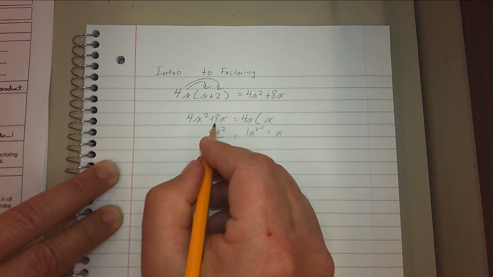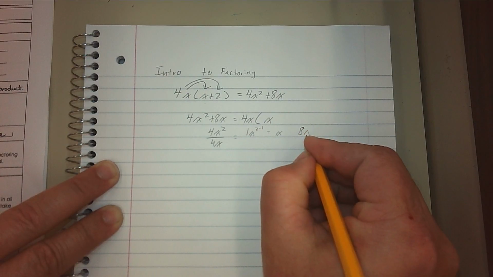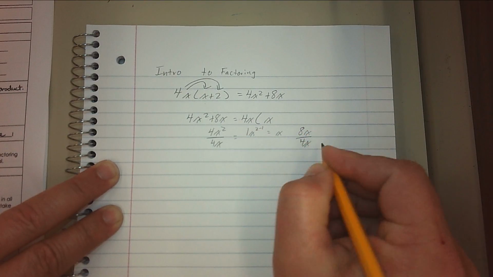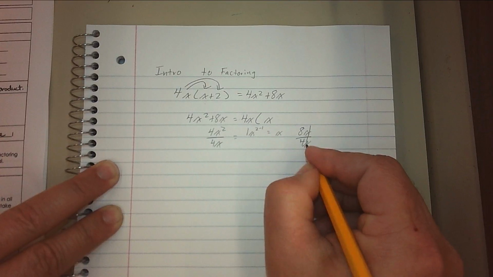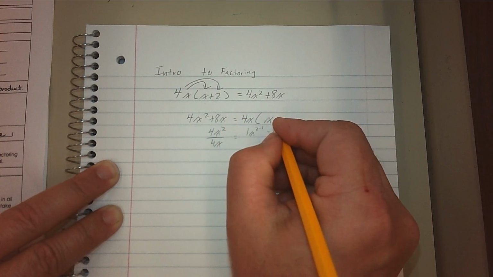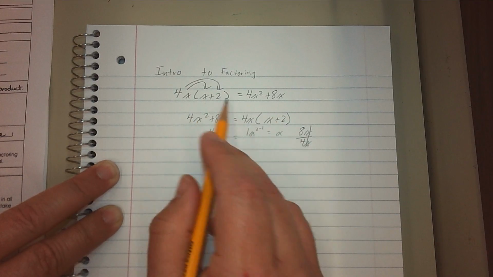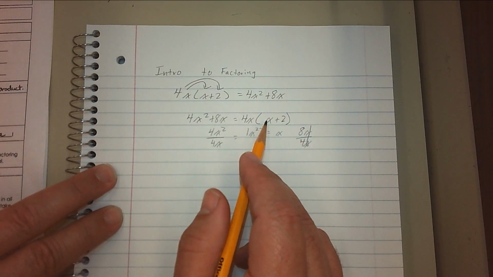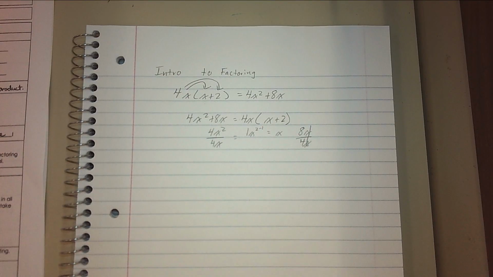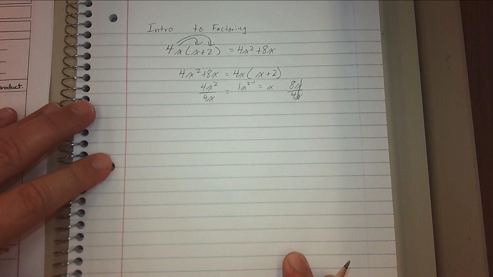Then 8x divided by 4x: 1 minus 1 is 0, so that x is gone. 8 divided by 4 is 2, and it's positive, so that's why we get this. Same exact answer, okay? That's what we're working on today. We're going to make sure we follow some steps. Let's write down some basic steps that we're going to follow.